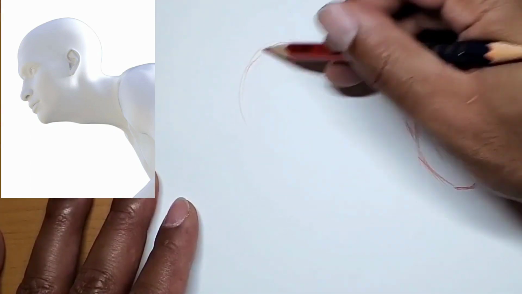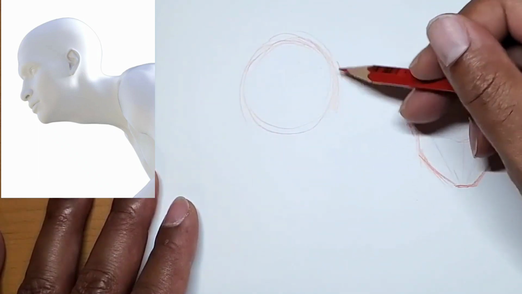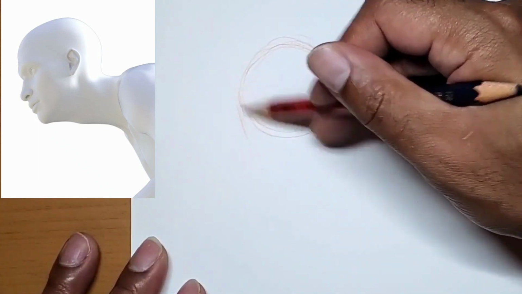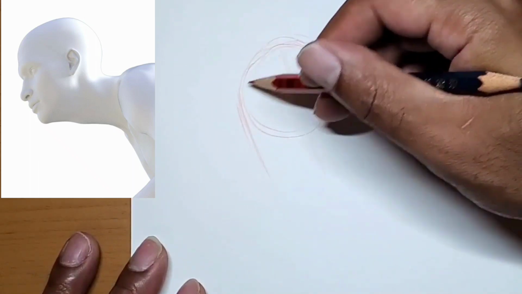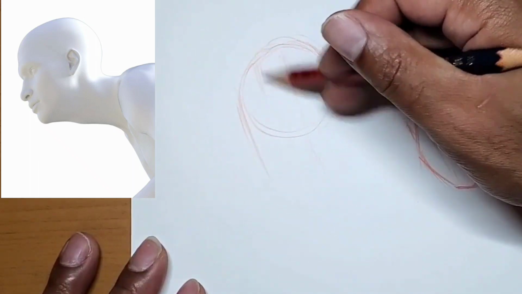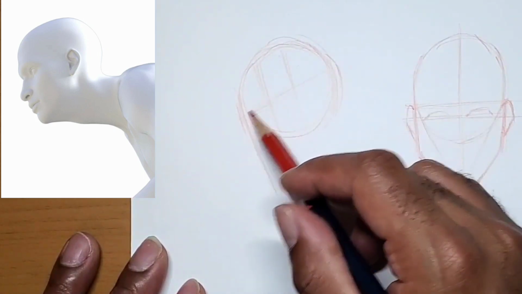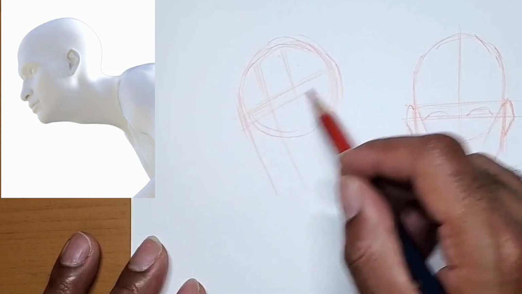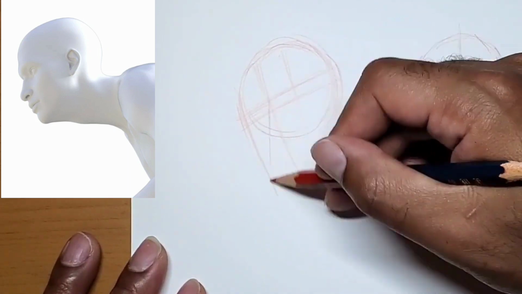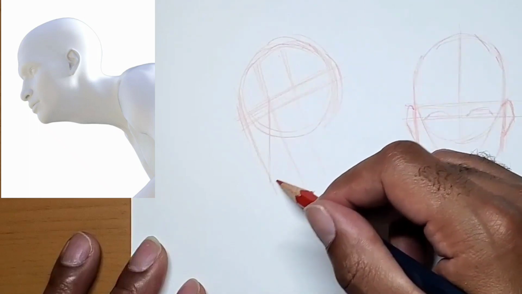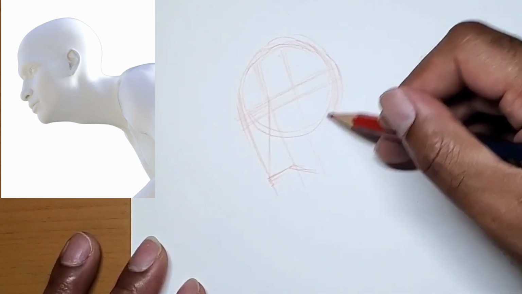So right now I'm doing the side view, and you see that I'm making a circle for the head, and I'm making the lines. The line in the middle is where the ear is going to be, and then the line on the side. Each of the lines that I place, the line on one end and the line on the other end, kind of tells me where the face is going to go.